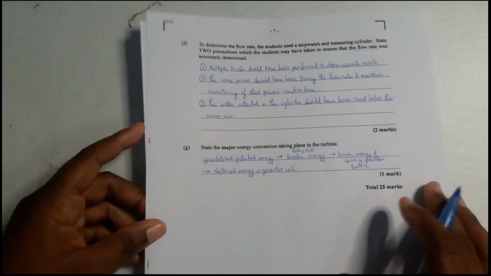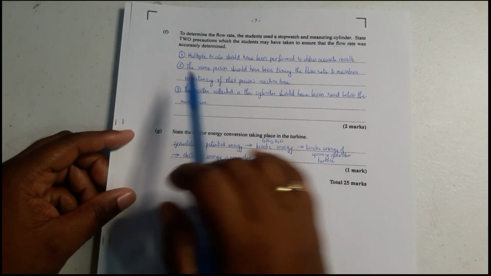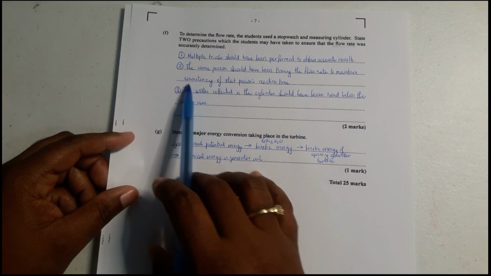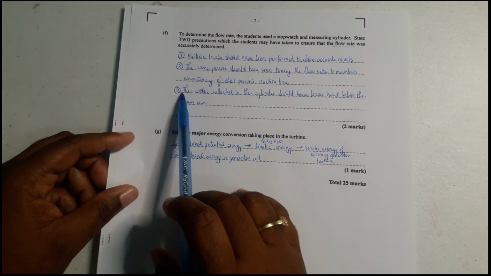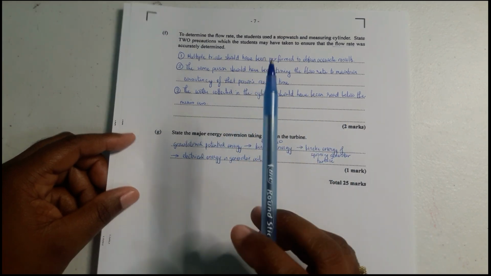Right, so to make it shorter, I would just say 1, multiple trials should have been performed to obtain accurate results. 2, the same person should have been timing the flow rate to maintain consistency of that person's reaction time. And 3, the water collected in the cylinder should have been read below the meniscus.